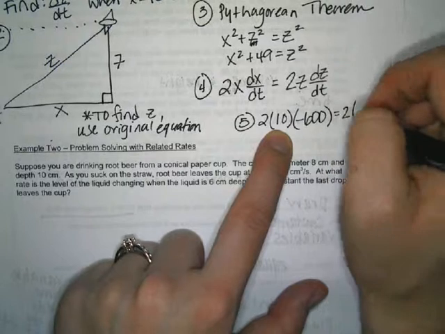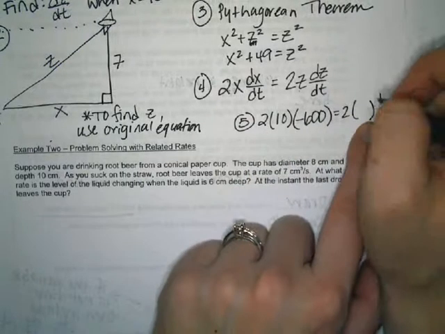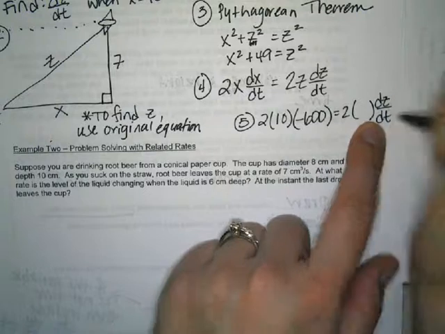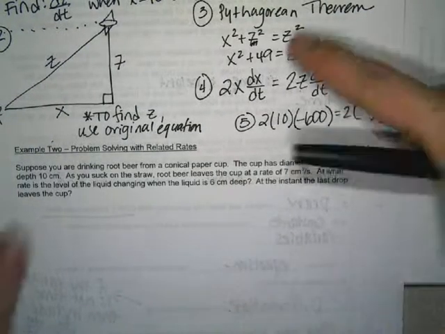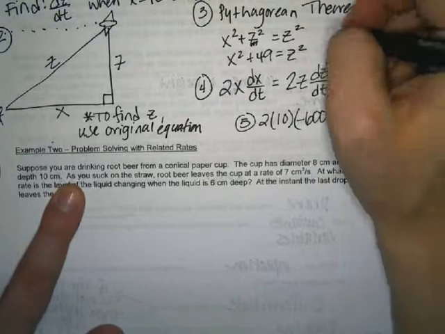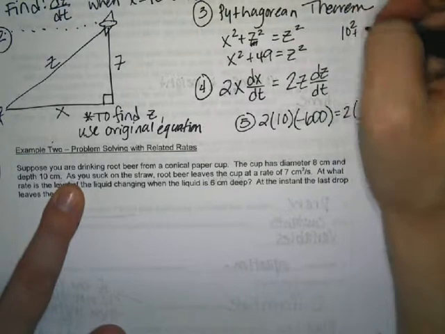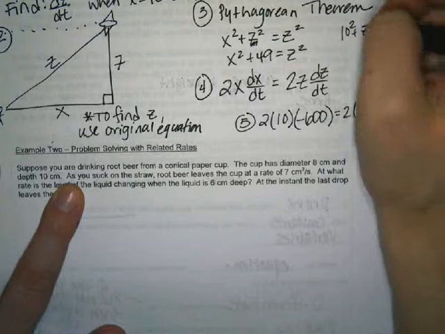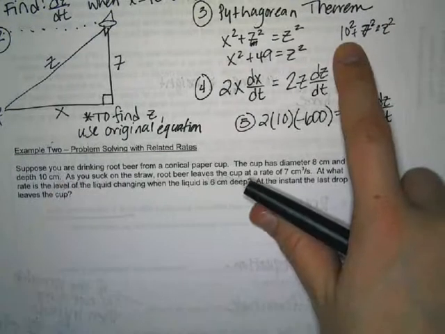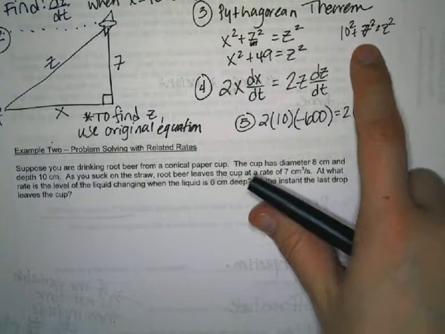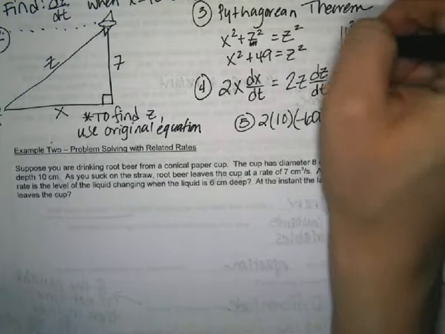I need something yet to plug in for z, and then dz over dt has to stay since that's what I'm trying to find. But to find what to plug in for z, I go back to my original equation and I plug in 10 for x to solve for z. So there I get 100 plus 49, so 149.